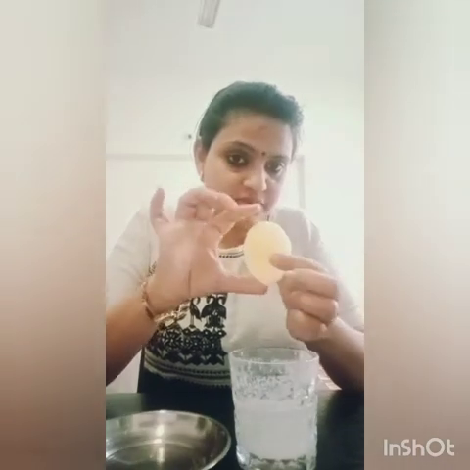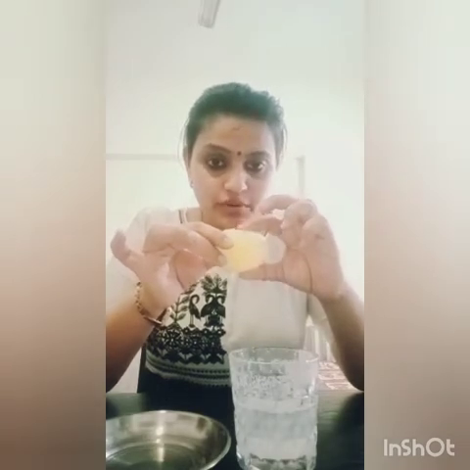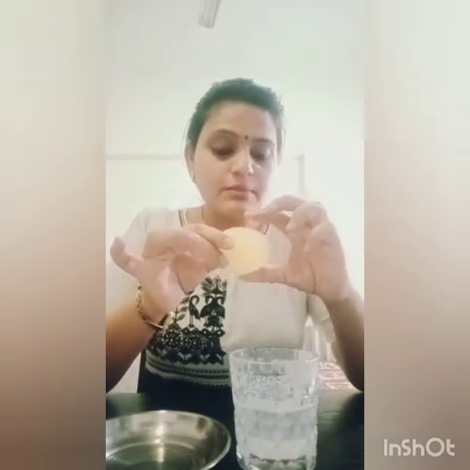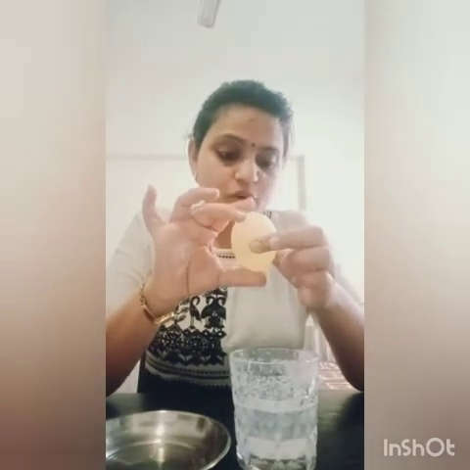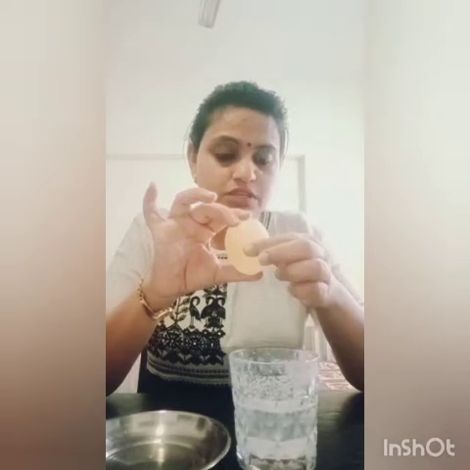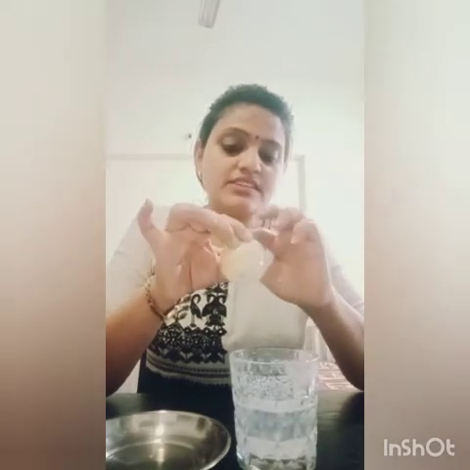You can see the transparency, you can see the puffiness of the egg. It's quite soft, though it is still raw, it is uncooked, but still it is quite soft, and it seems to be like a spongy ball which we generally used to play with, right? And you can see it has completely changed into yellow color.